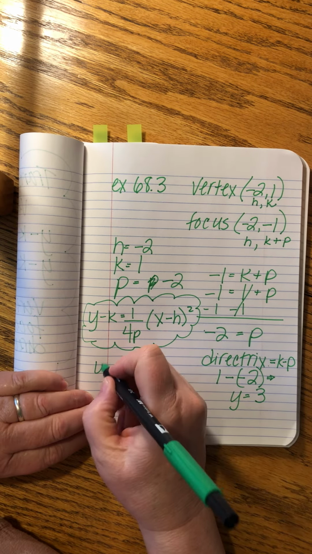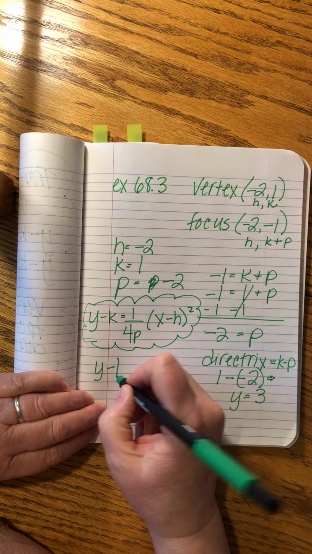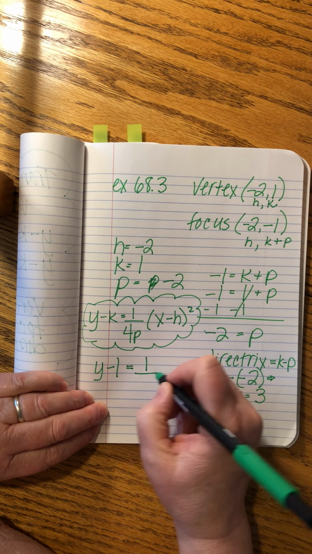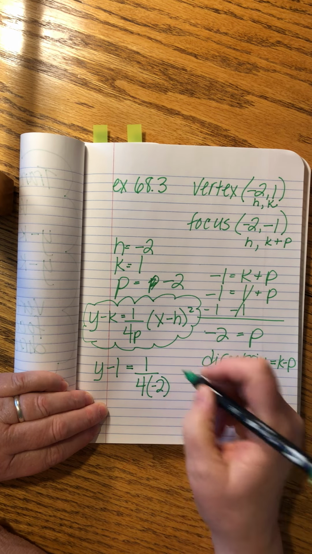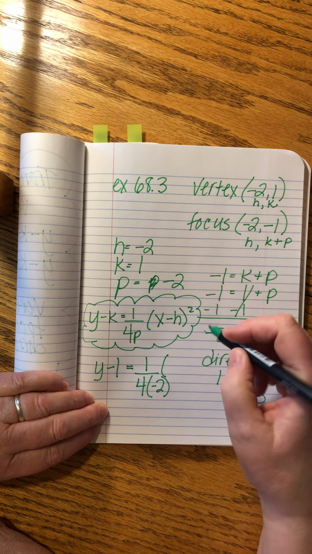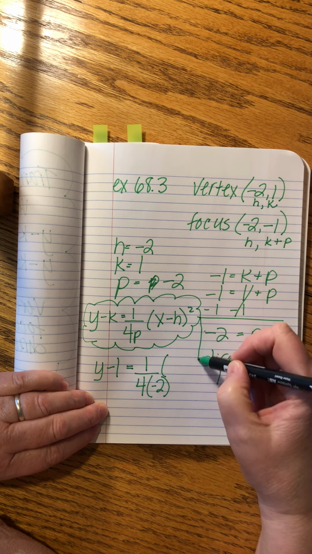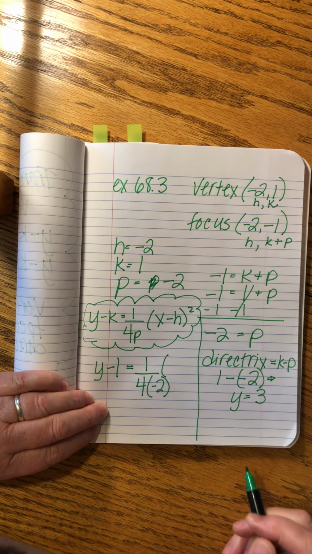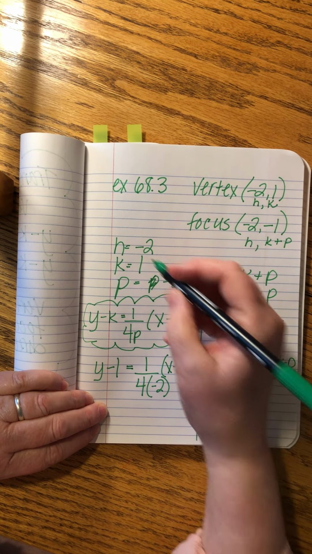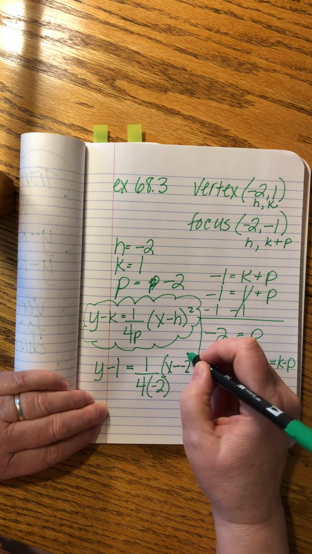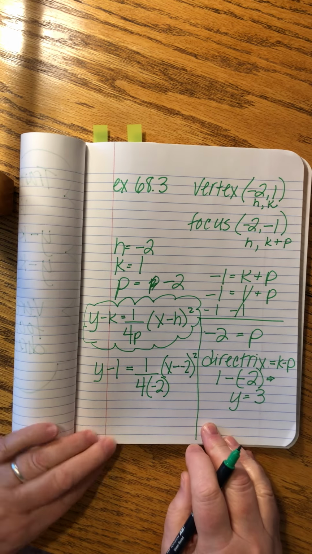So it will be y minus 1 equals 1 over 4 times -2 times the quantity, I'm going to make a little box around this so my numbers don't overlap, x minus h, which is -2, squared.